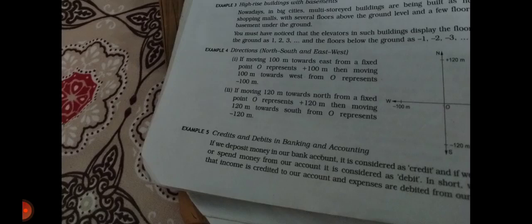In short, we can infer that income is credited to our account and expenses are debited from our account. Thus, credits are denoted by positive integers and debits by negative integers. The total of all our credits and debits is our net bank account balance.